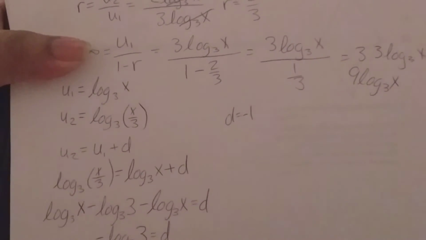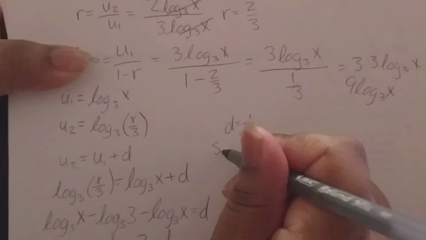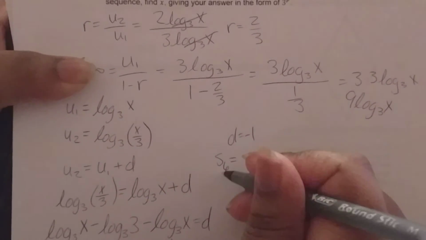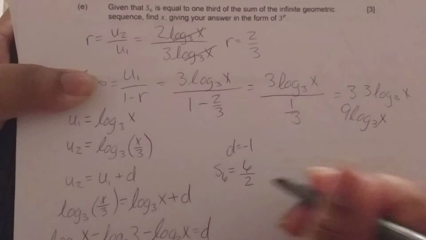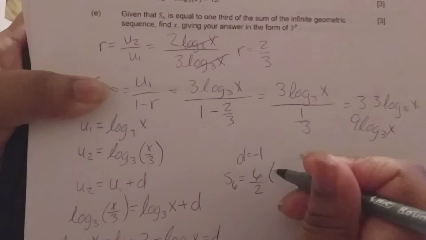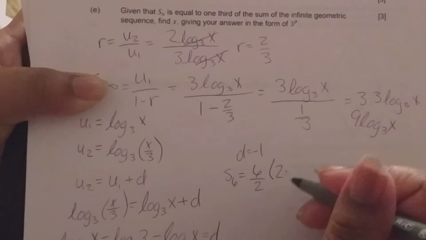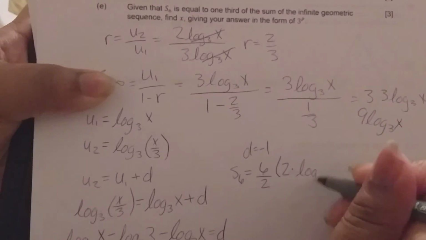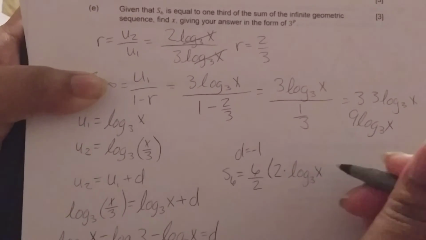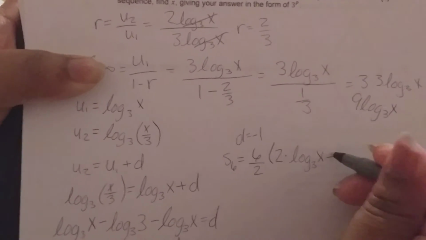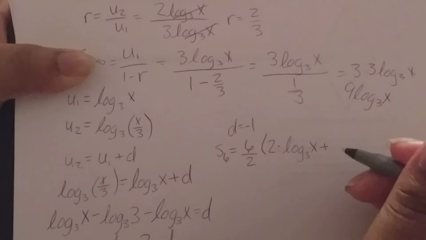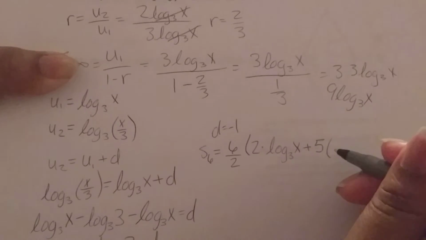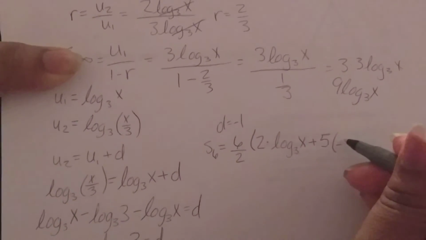So we use the arithmetic sum formula. S sub 6 is equal to n divided by 2, where n is 6, so 6 divided by 2 times 2 times u sub 1, which we know is log base 3 of x, plus n minus 1, so 6 minus 1 is 5, times the difference of -1.